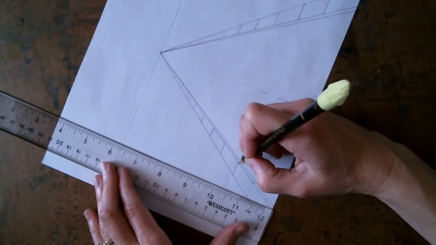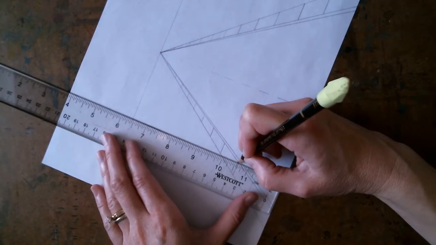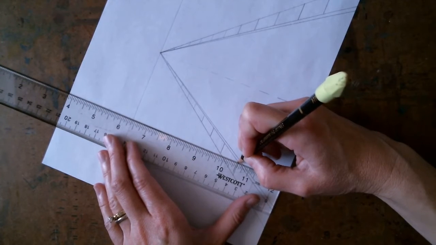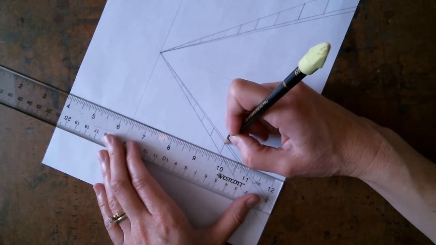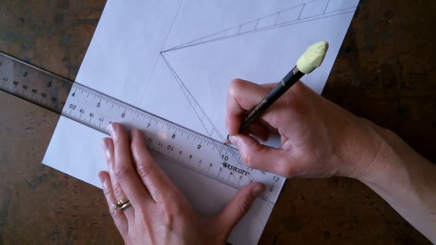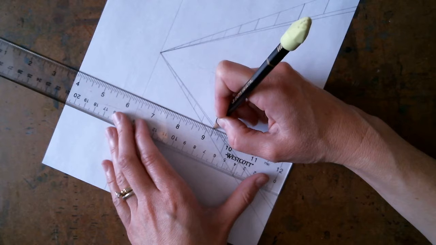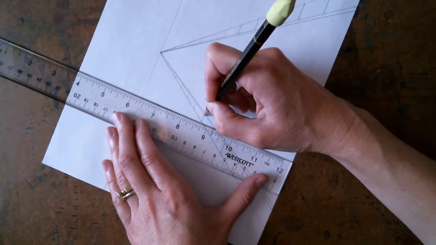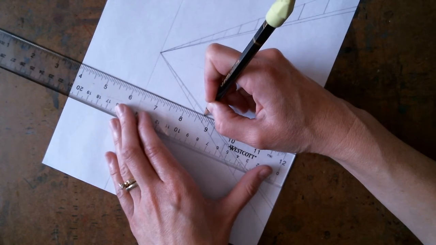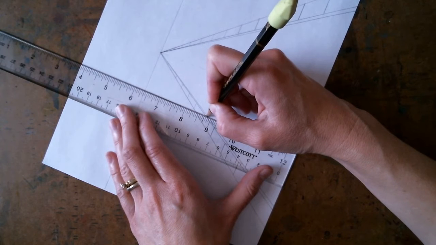And I'm going to do the same thing at each of the places on the sidewalk where I created that horizontal break, making sure these lines are vertical. Making sure your lines are horizontal and vertical helps the perspective.